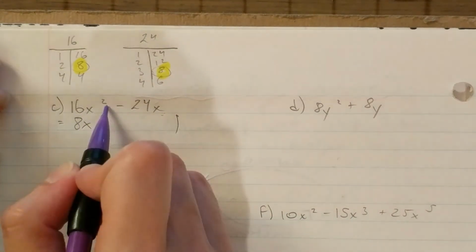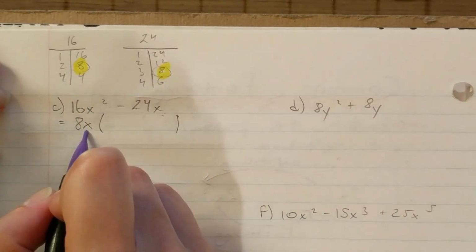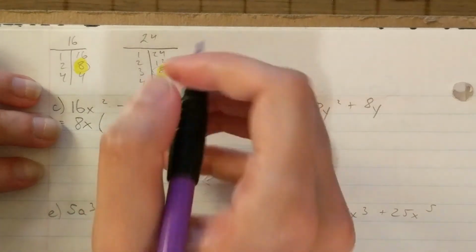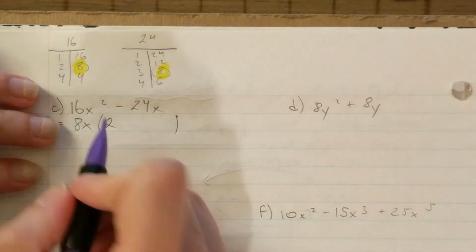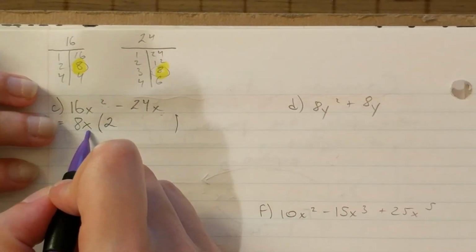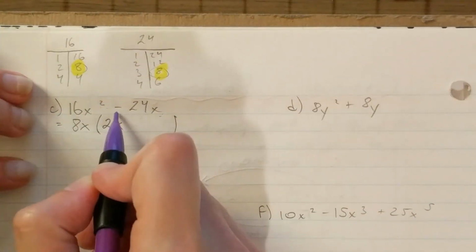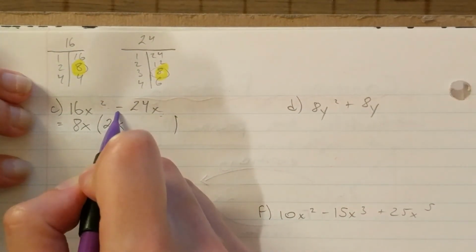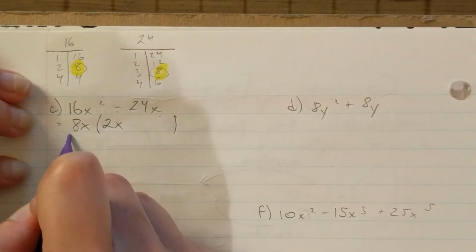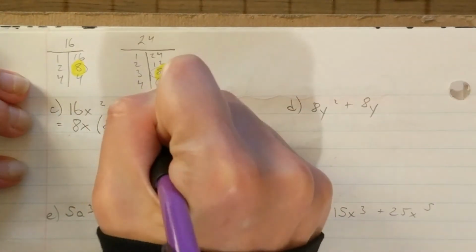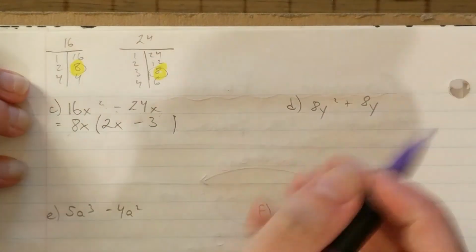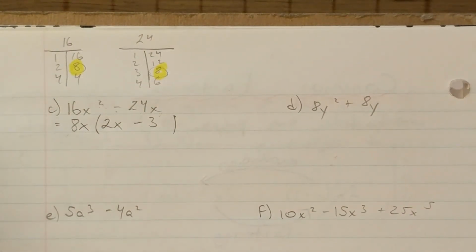So I'm going to do 16x squared divided by 8x. Well, 16 divided by 8 is 2. x squared divided by x is just x. Then we're going to bring the negative back into the problem here. Negative 24 divided by 8 is negative 3. x divided by x is just 1. So this is my final solution here.